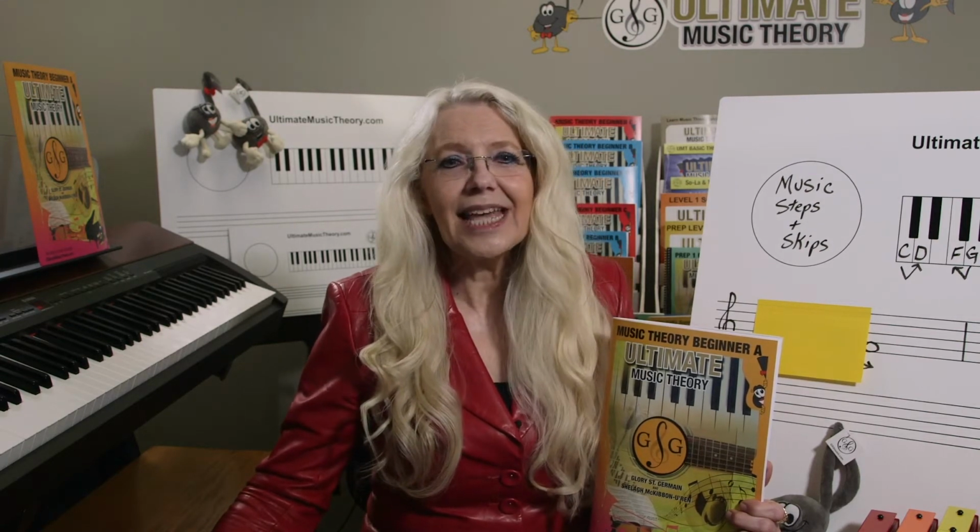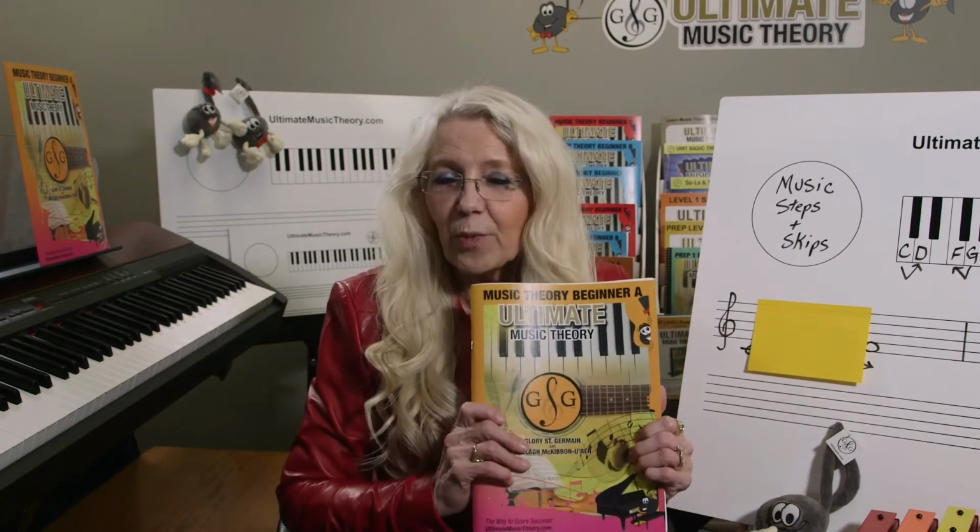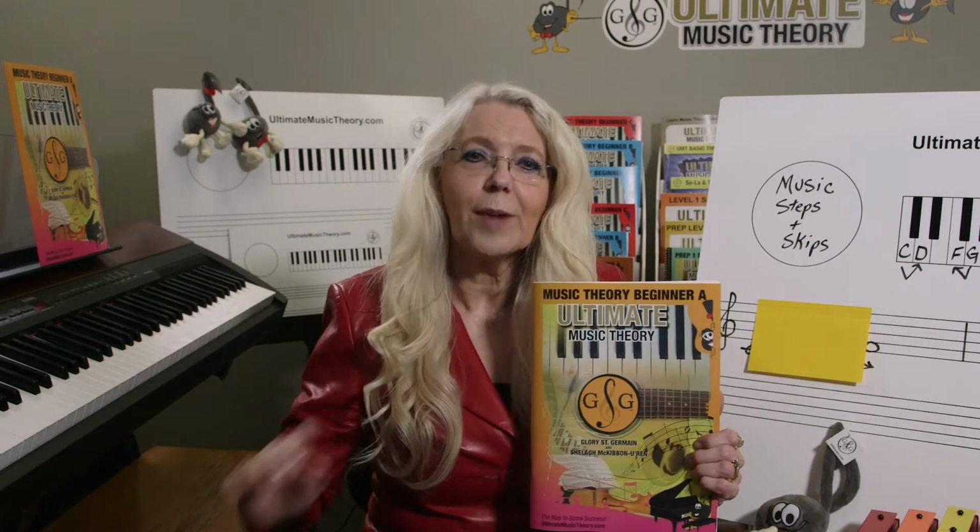Let's get started with our beginners. Teaching in the Ultimate Music Theory Beginner A workbook, you will learn the 4 music theory elements that introduce how the simple movement of music steps and direction can create a musical masterpiece such as Beethoven's Ode to Joy.